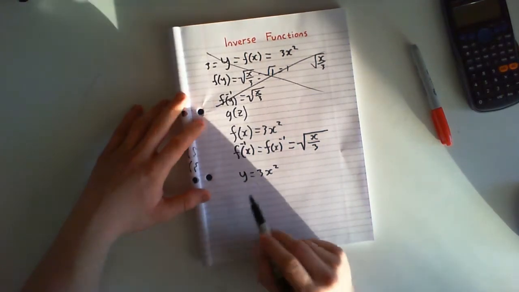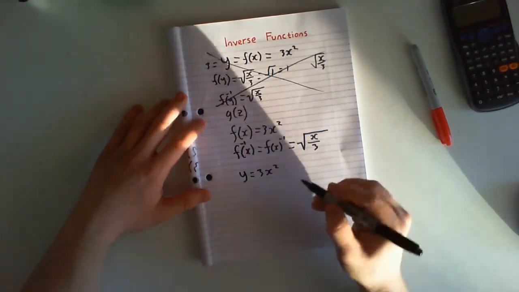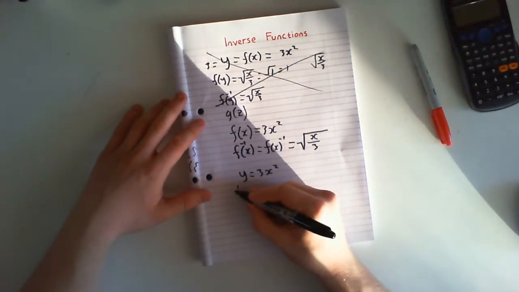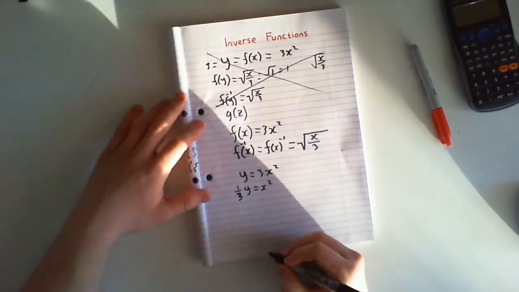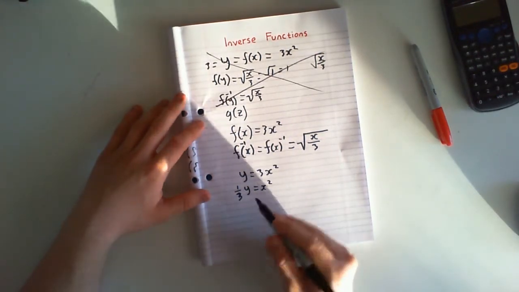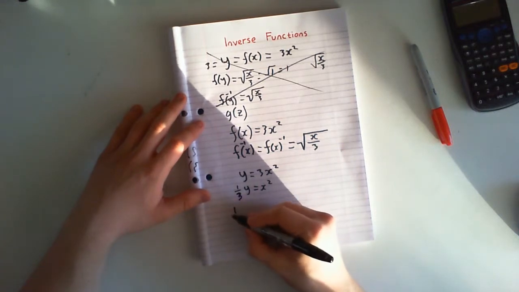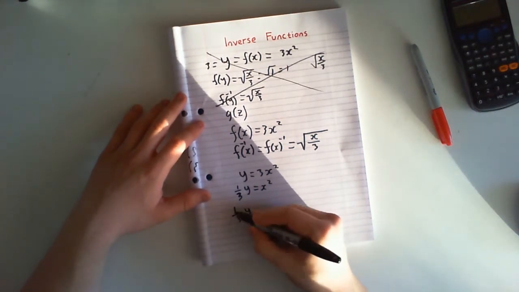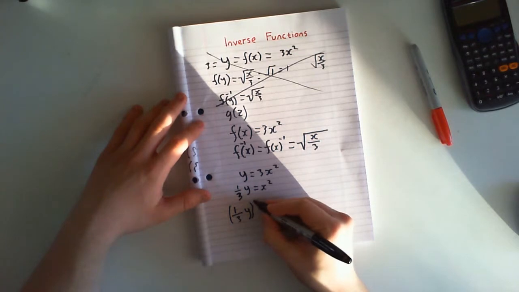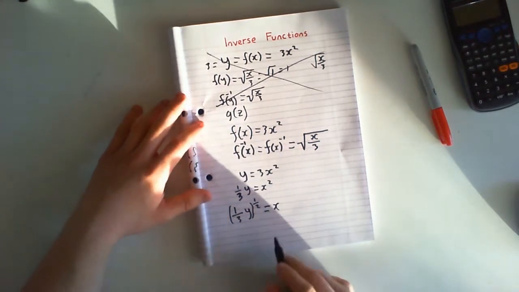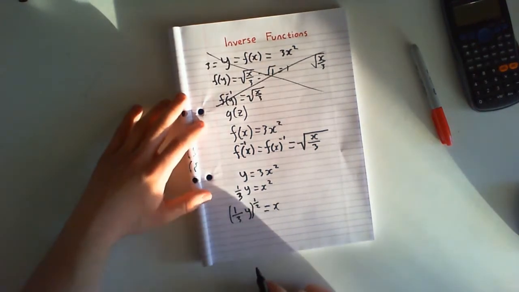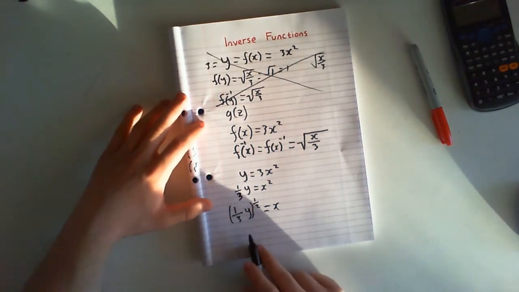So first we'll divide both sides by 3. So we get 1/3 y equals x squared. Then we're going to square root each side. We'll write it in a different way this time, so you just get used to doing indices: 1/3 y to the half equals x. So now our x is the subject, and this is going to be our inverse function here.